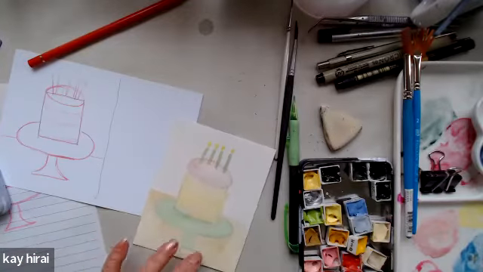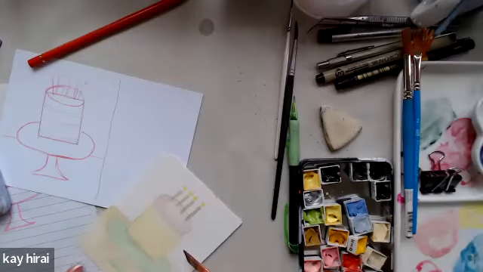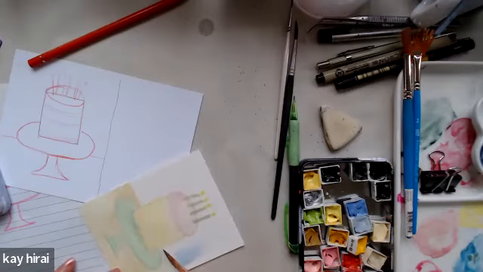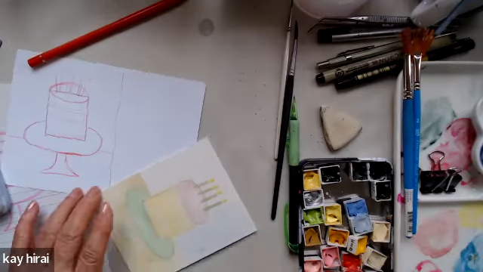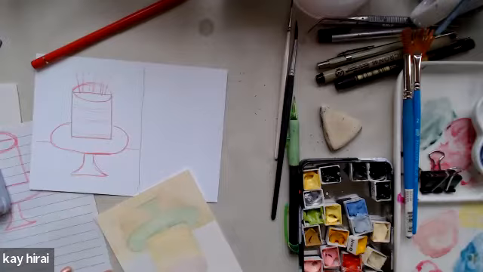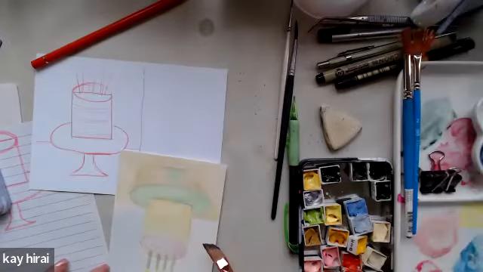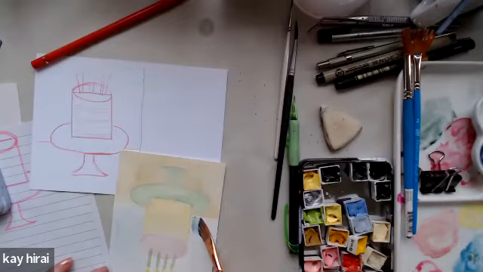Let's see if that'll work. Water again. And I'm going to add the blue. Water, get this part nice and wet. Let's go in here with the blue.